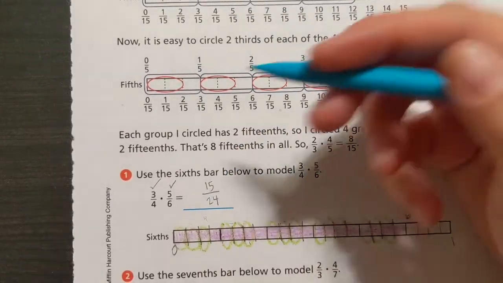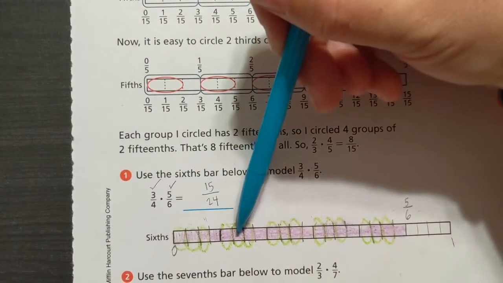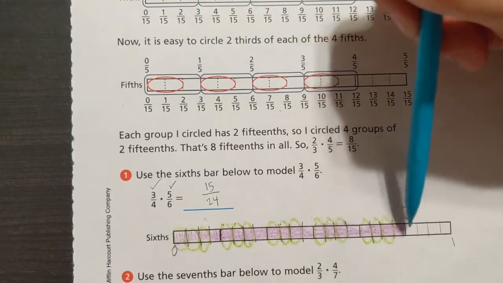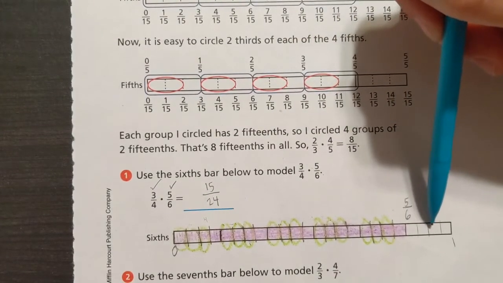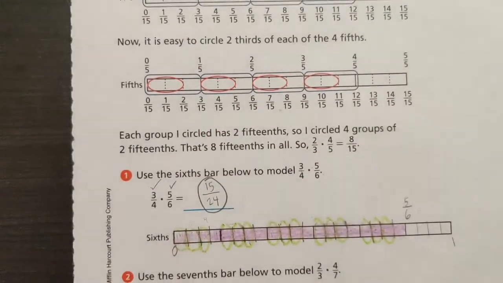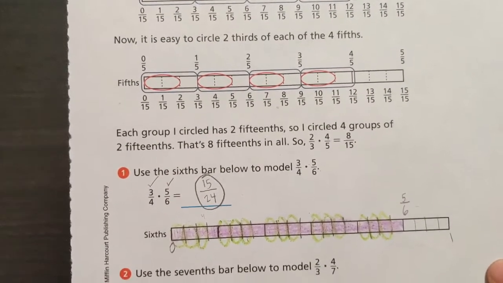If that was confusing to you, then you can count up every single one. I'll do it fast. 1, 2, 3, 4, 5, 6, 7, 8, 9, 10, 11, 12, 13, 14, 15, 16, 17, 18, 19, 20. Don't forget these ones. 21, 22, 23, 24. So my final answer is 15/24ths. All right? Okay, let's try the next one.